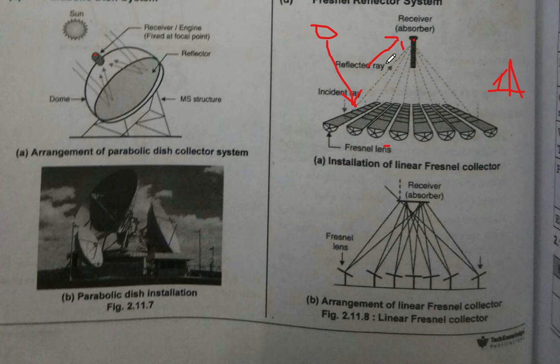They receive the sunlight and they focus it on this point, and the heat energy generated at the receiver from the concentrated energy is transferred to the heat exchanger. Okay, and the heat exchanger will drive the turbine, and just like our parabolic dish system, the turbine will be coupled with a generator and the generator will rotate and electrical energy will be produced.